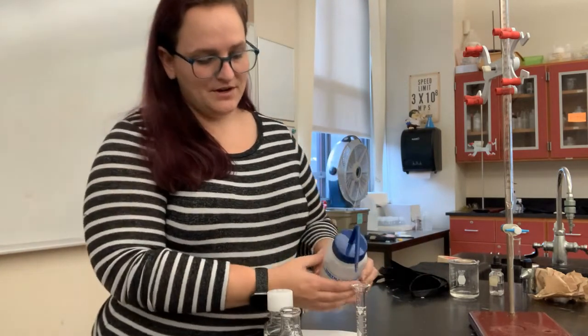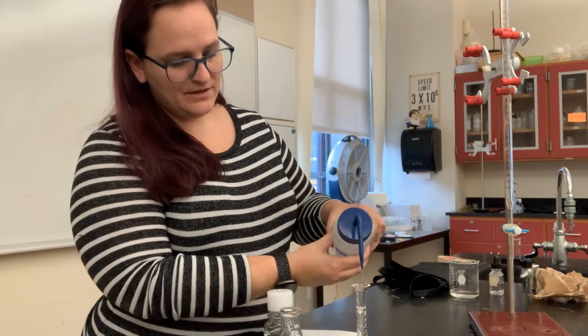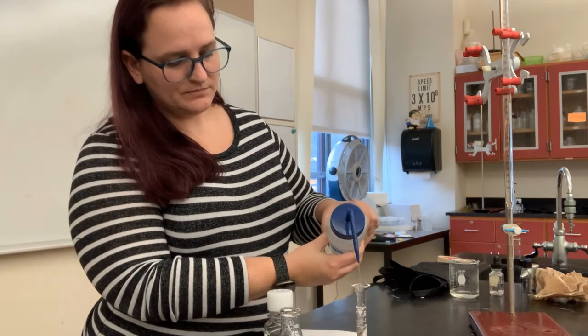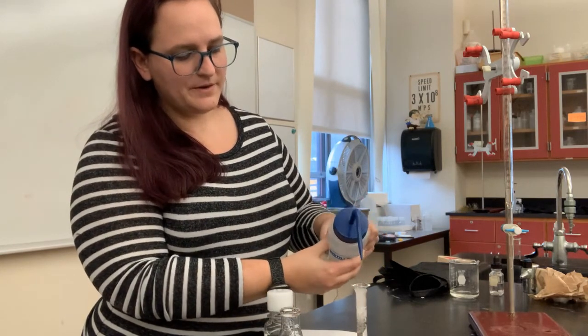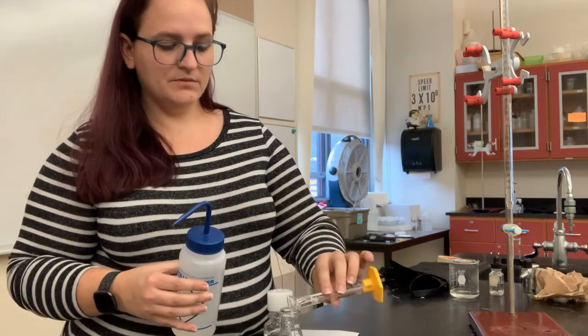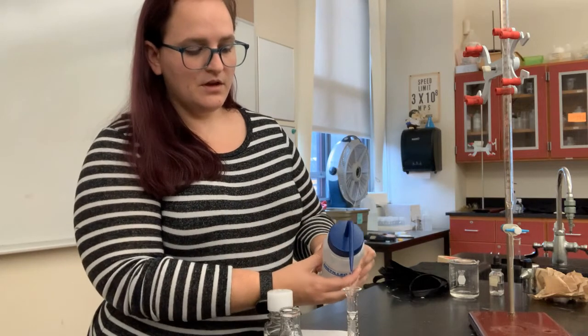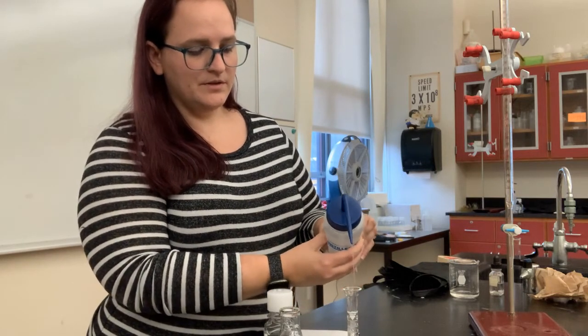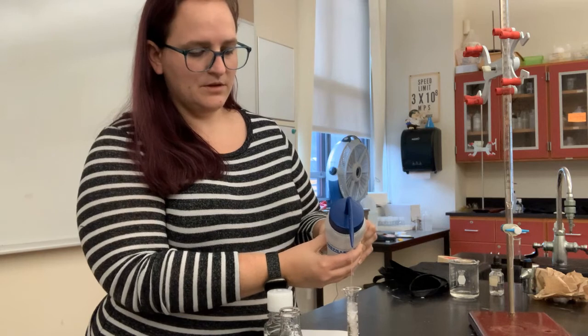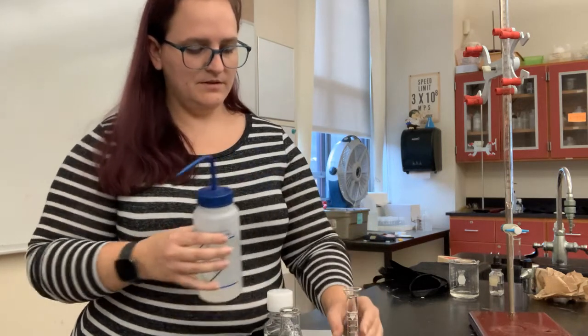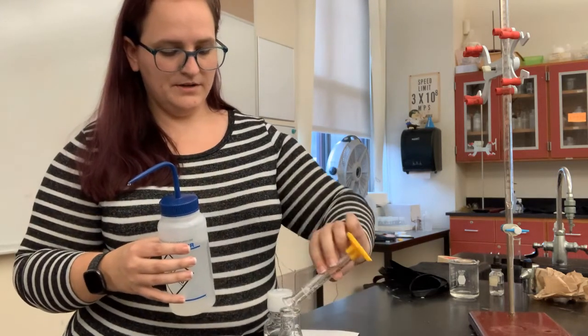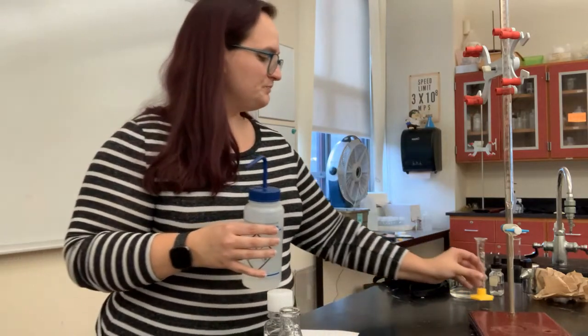To ensure that all of our acid has actually transferred, we want to rinse out this graduated cylinder and add this water to our flask. The volume of the water doesn't matter. As long as you know the volume of the vinegar, you're good to go. So I would do 2 rinses, fill the graduated cylinder up pretty much all the way and add that water into your reaction flask.